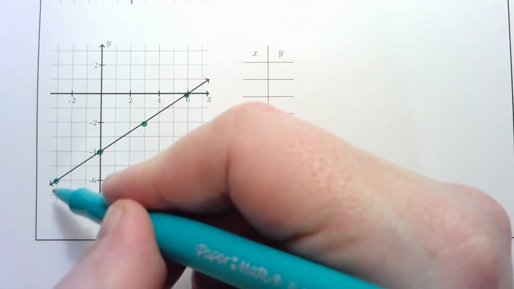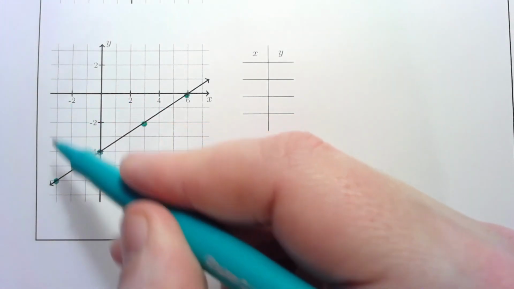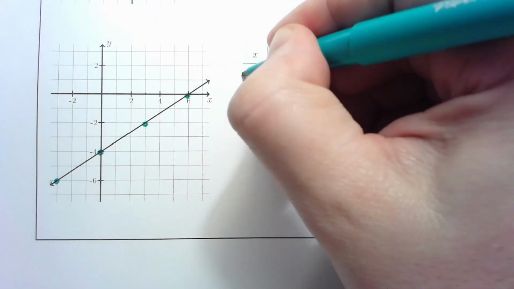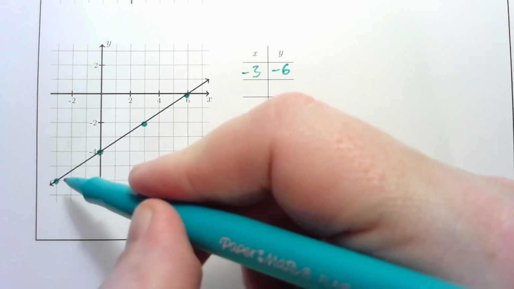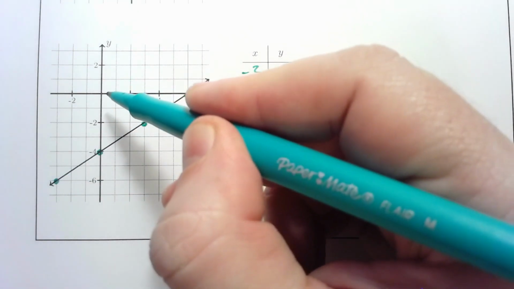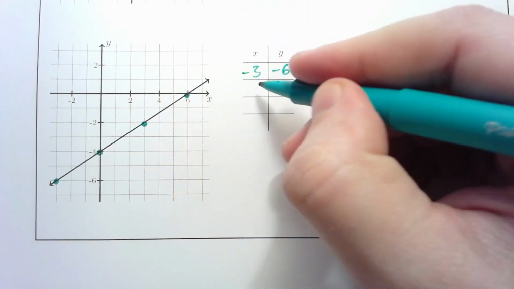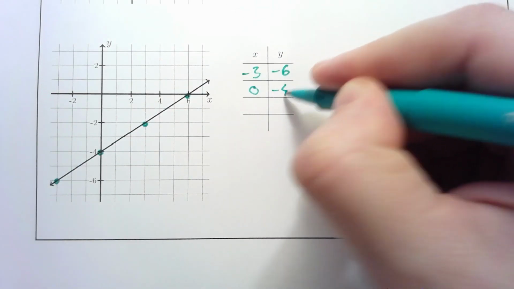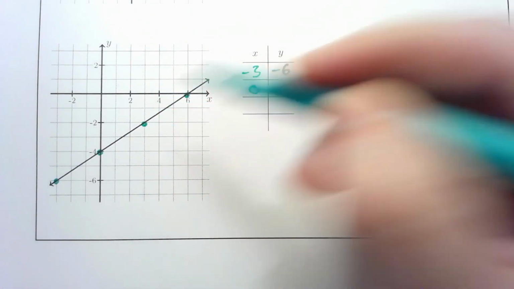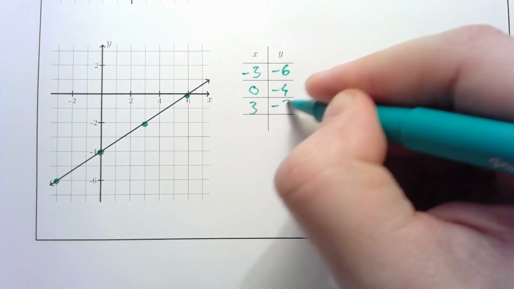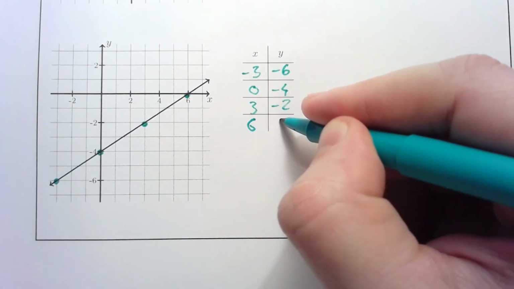So this one here has the coordinates -3 and then -6. So that's our first entry. -3, -6. The next one, our coordinates are 0, -4. Then this point has 3, -2. And then our last one has 6, 0.